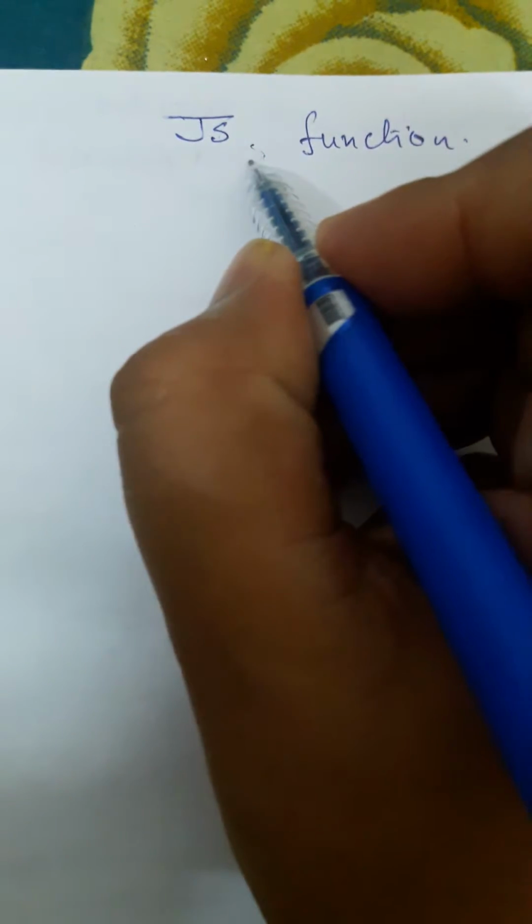Means we have seen using JavaScript that it uses the minimum unit of abstraction as function. So function is kind of the minimum abstraction level or minimum abstraction unit.